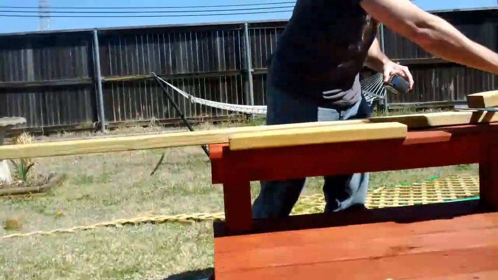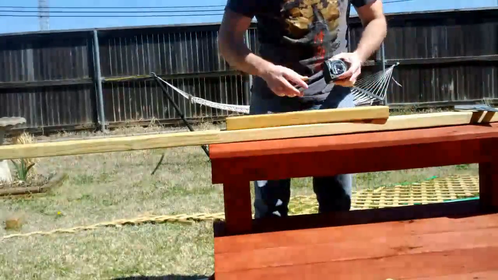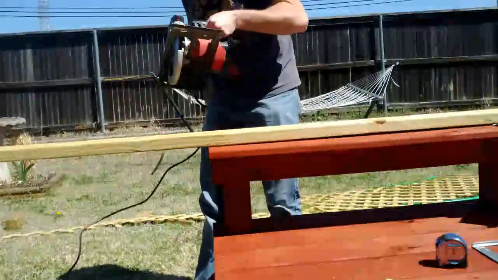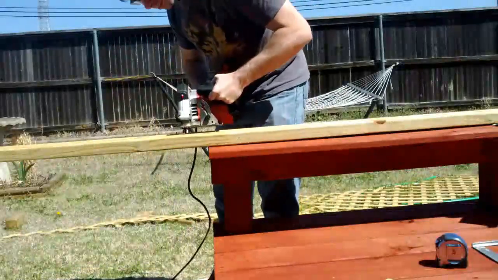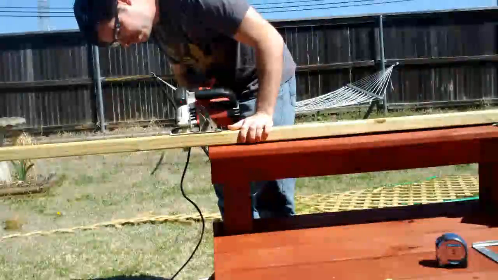And go ahead and mark this one too. Okay, and then break out the saw. And you want to make sure you're wearing eye protection because it throws a lot of sawdust.